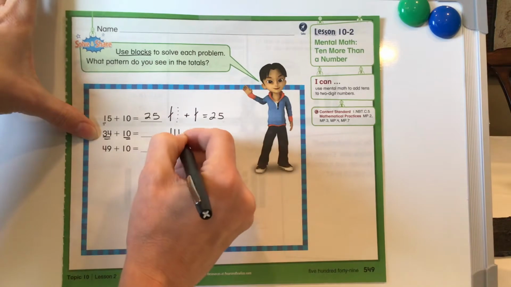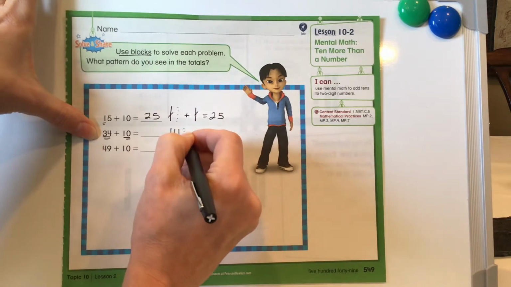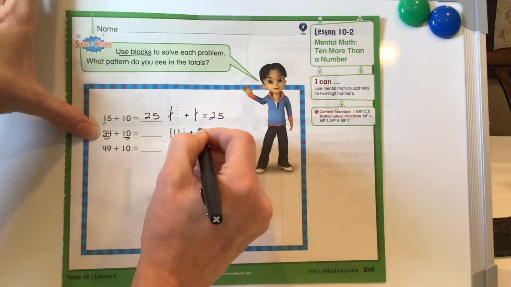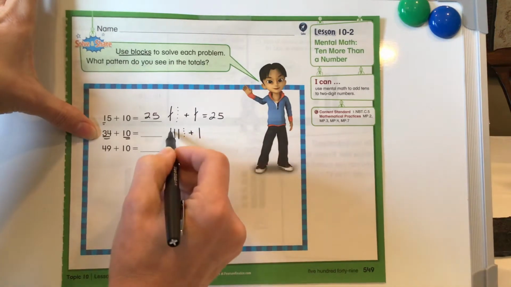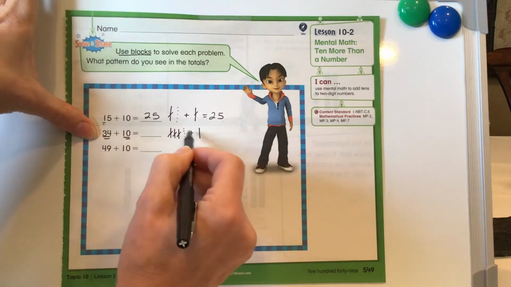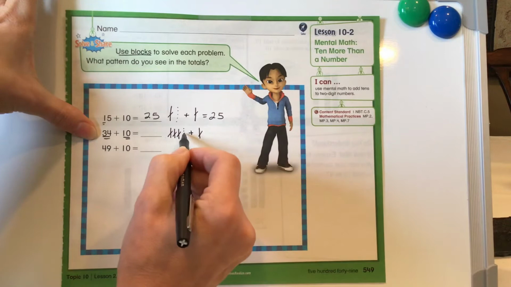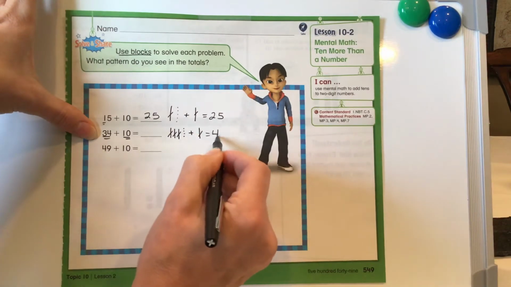Now 34 plus 10. 10, 20, 30, 31, 32, 33, 34 plus 10. Well, let's add this up. We get 10, 20, 30, 40, 41, 42, 43, 44. So that equals 44.